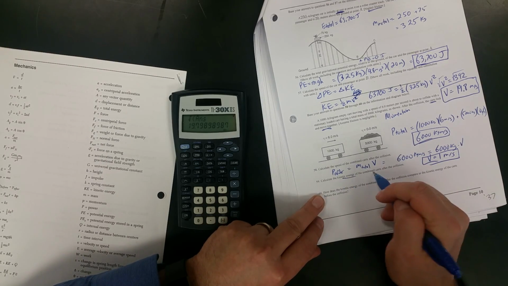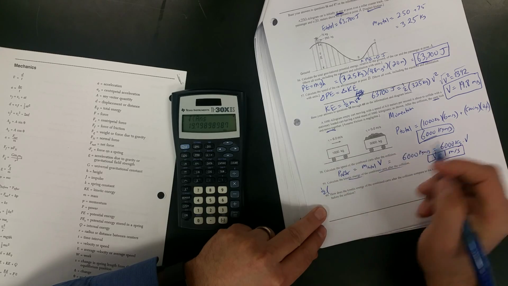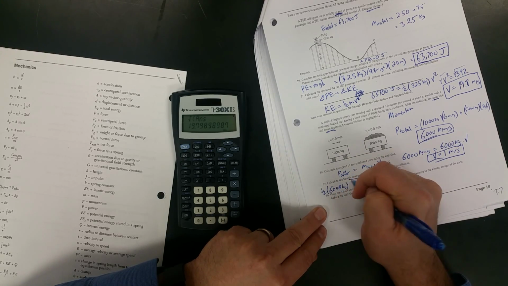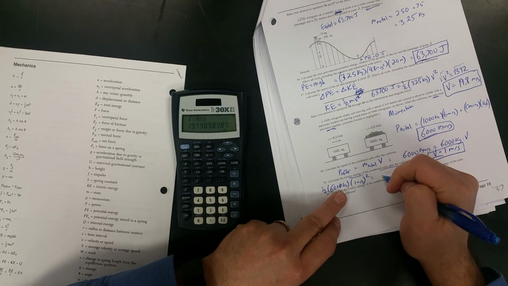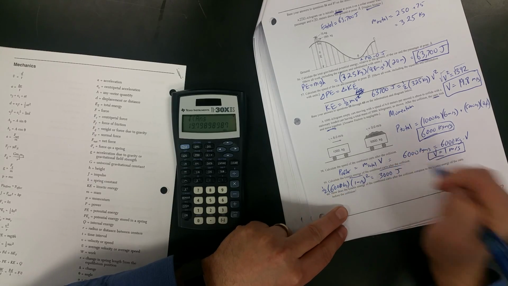What is the kinetic energy of the combined carts? Well, the KE is 1/2 mass v squared. The mass is 6,000 kilograms. Velocity is 1 meter per second, squared. 1/2 times 6,000 is 3,000 times 1 times 1. It should be 3,000 joules.